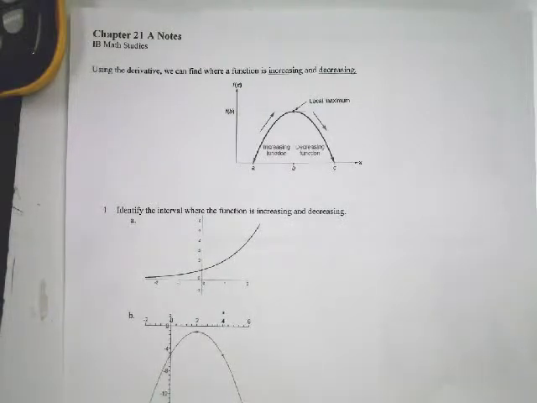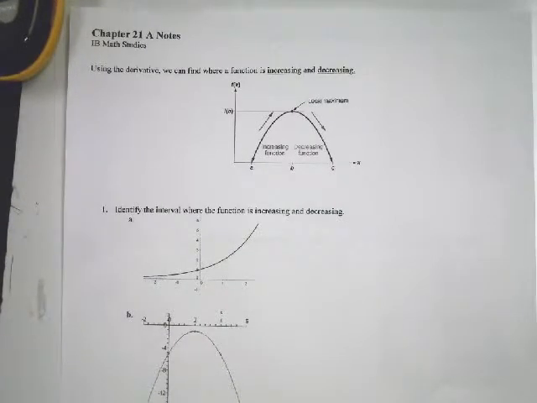We are now on to chapter 21A. This is our first lesson on applications of differential calculus. So far we've looked at how to find some basic derivatives. So we've looked at the power property, where you drop the power down, multiply it to the front, to decrease your exponent by 1, and that finds your derivative function.